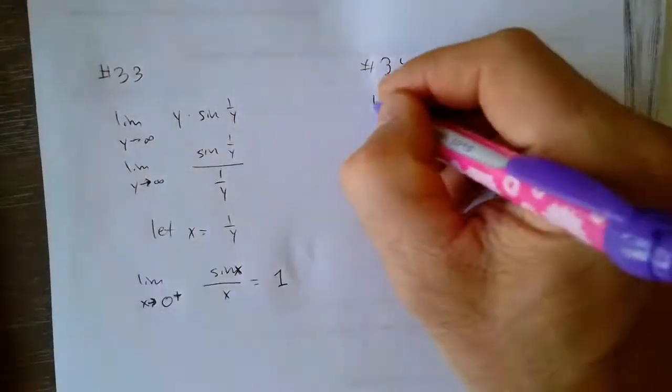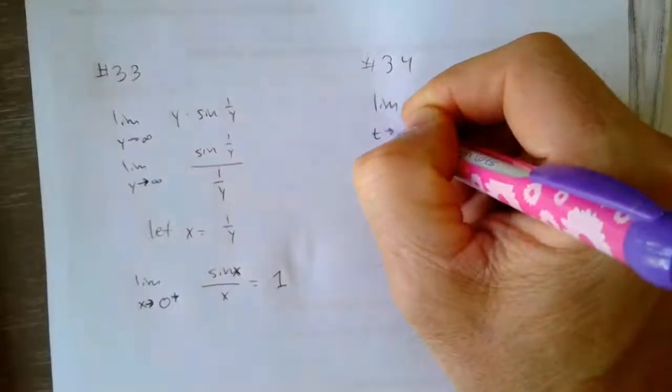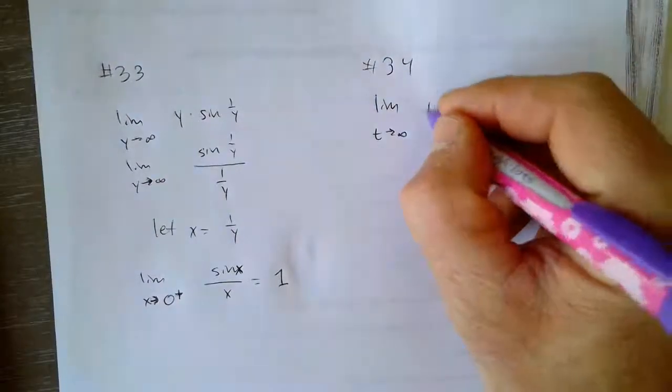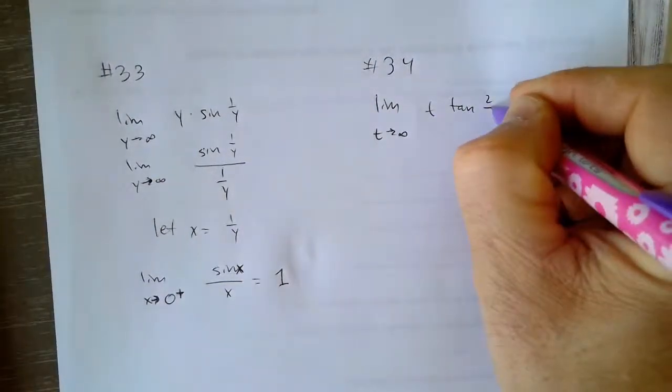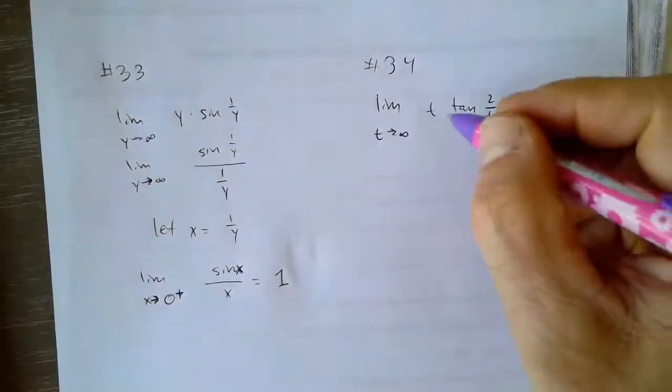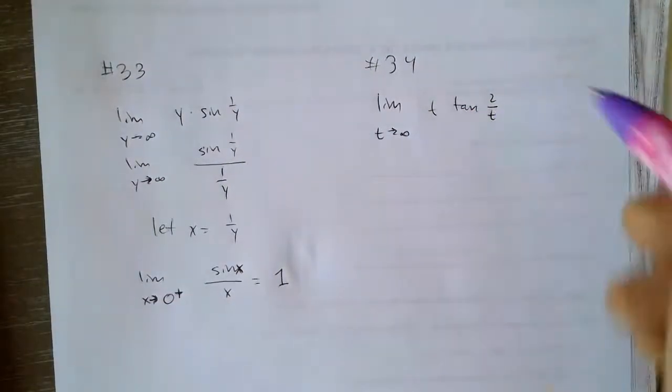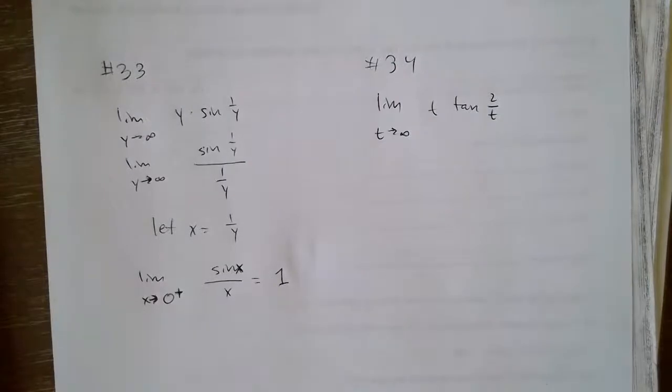In similar fashion, number 34. All right, let me just find that problem real quick. Okay, 34. Find the limit as t approaches infinity of t tangent of 2 over t. Okay, same thing would happen. This is approaching 0, and this is approaching infinity. Since they're both approaching, we can't say anything definite about either one.